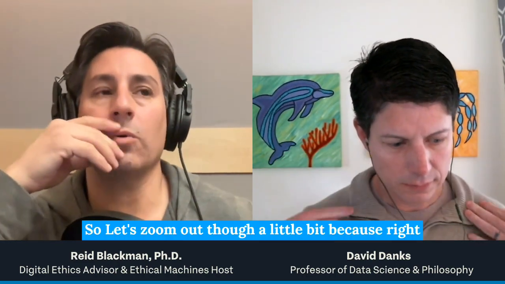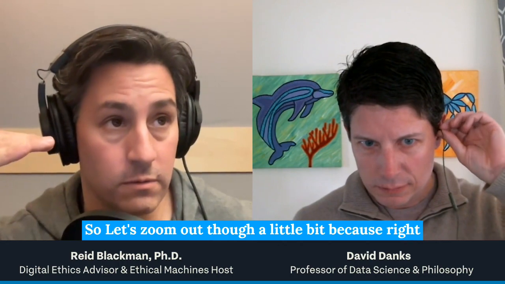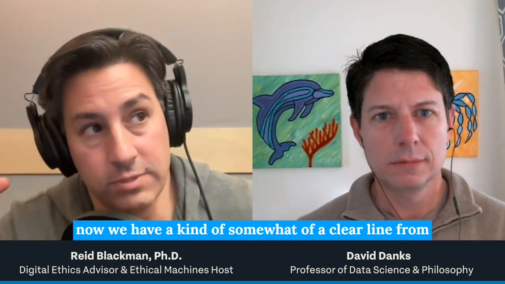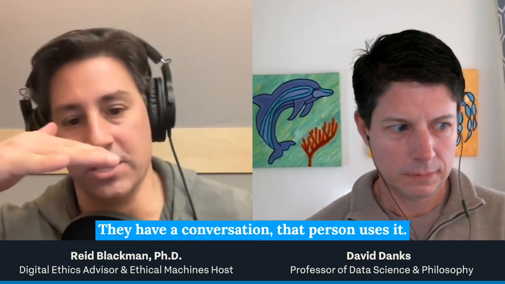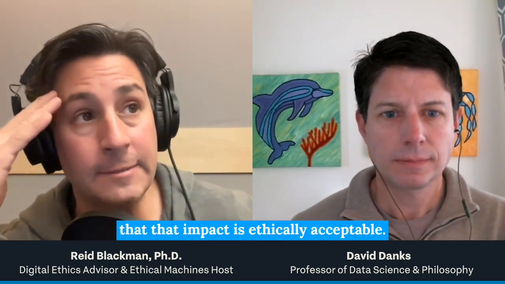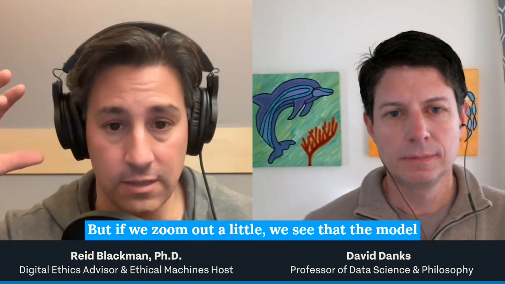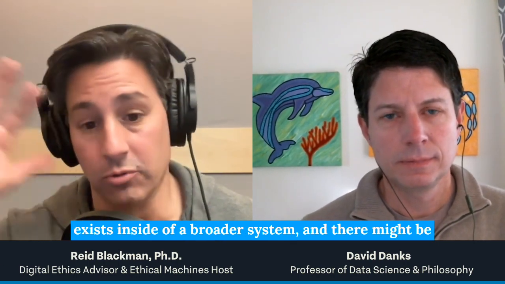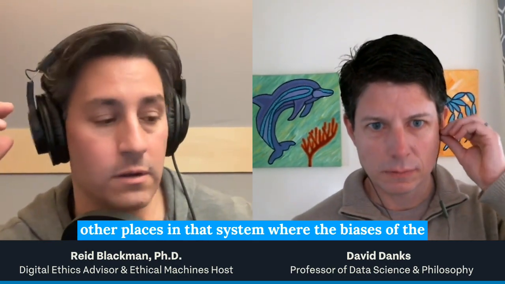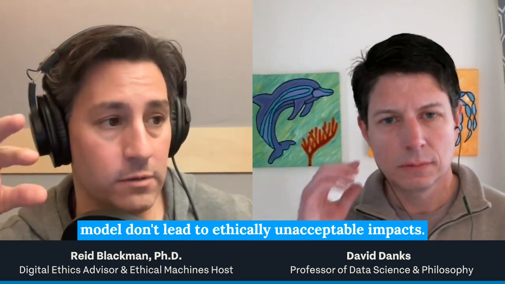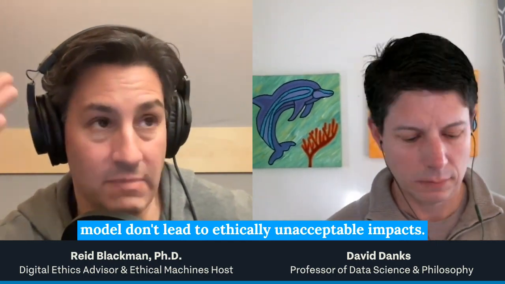Yep. So let's zoom out a little bit, because right now we have a somewhat clear line from model development by data scientists to the user. They have a conversation, that person uses it, you've got an impact, and you're hoping that impact is ethically acceptable. But if we zoom out, we see that the model exists inside of a broader system. And there might be other places in that system where the biases of the model don't lead to ethically unacceptable impacts. Can you talk about that for a little bit?